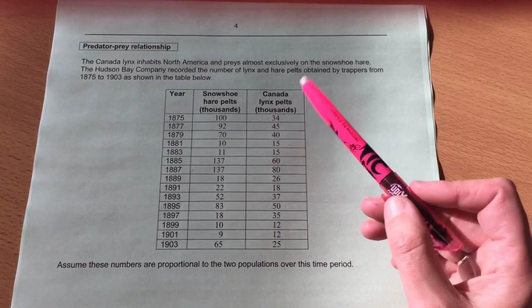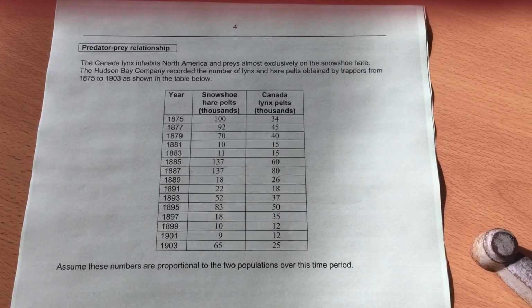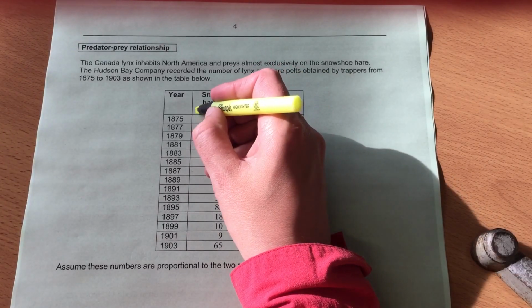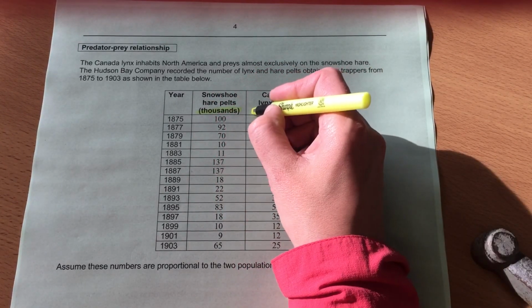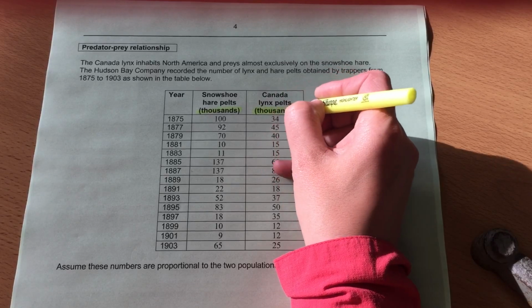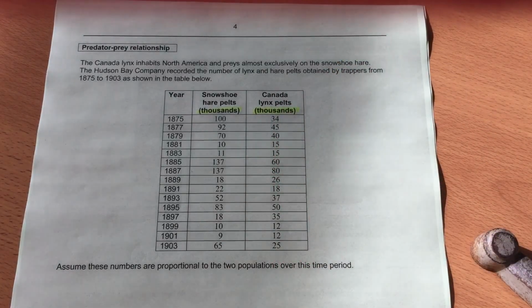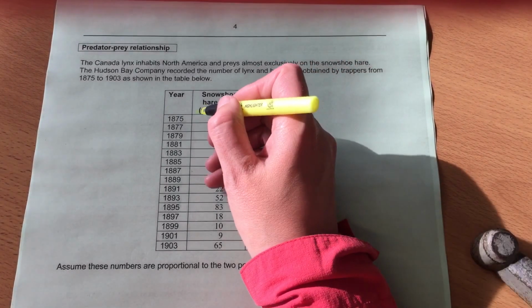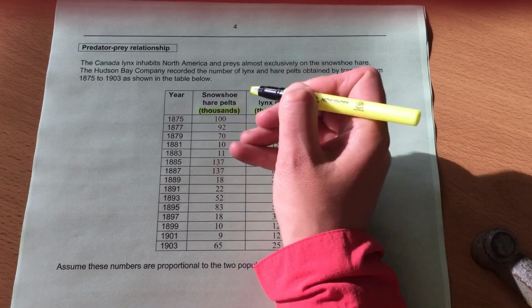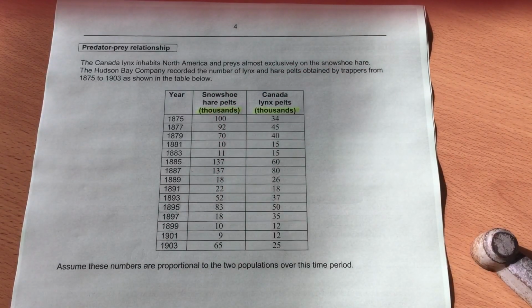These pelts are both being measured in thousands. So if you've ended up with an answer that looks like you've got 0.6 of a lynx, that's not actually a problem, because it will actually be 600 lynxes rather than a bit of an animal.